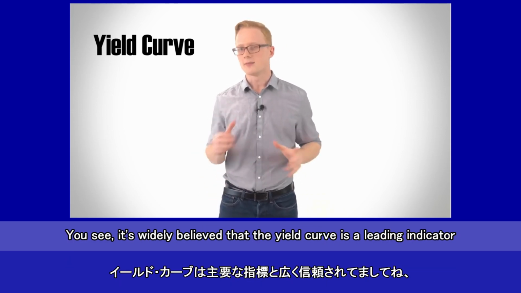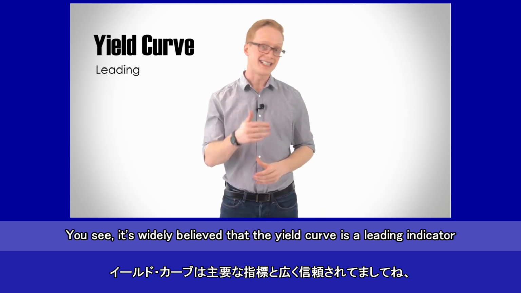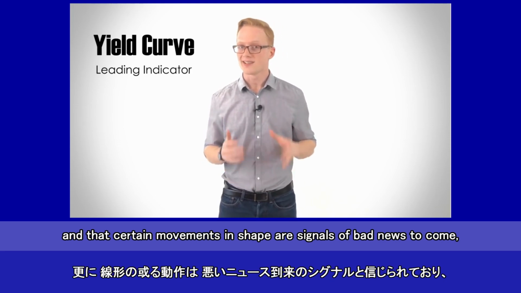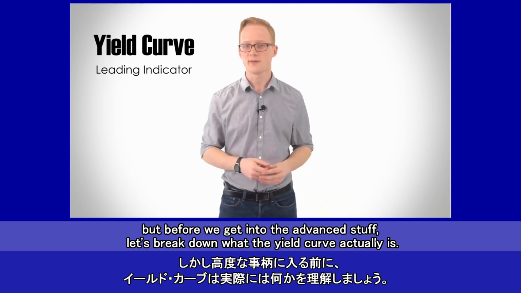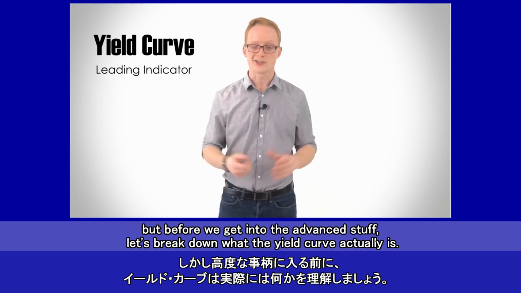Sort of. You see, it's widely believed that the yield curve is a leading indicator, and that certain movements in its shape are signals of bad news to come. But before we get into the advanced stuff, let's break down what the yield curve actually is.